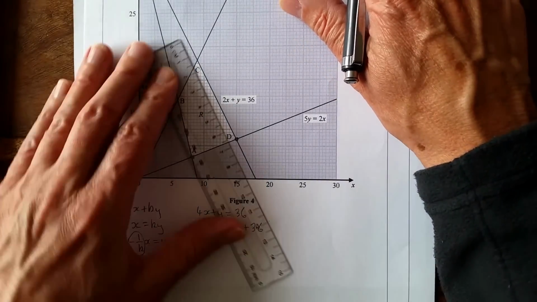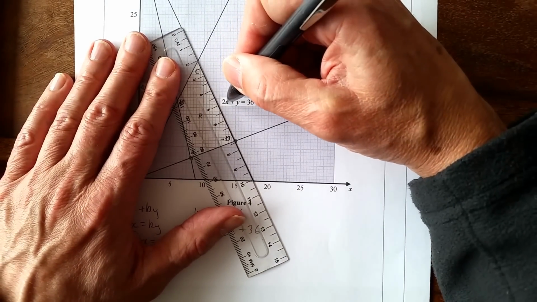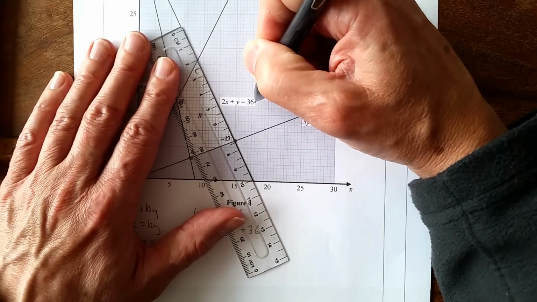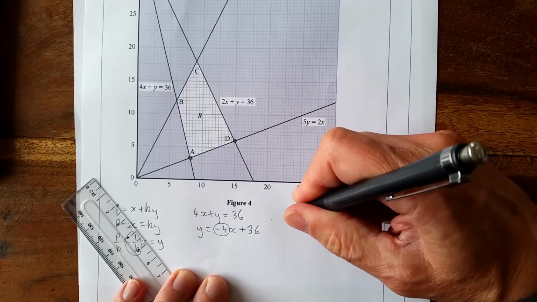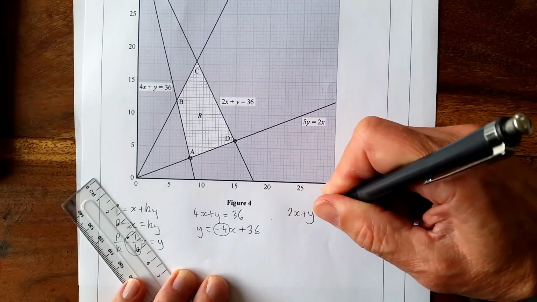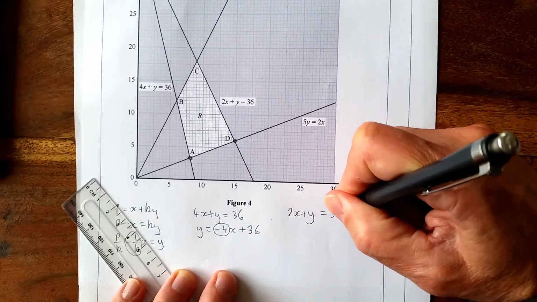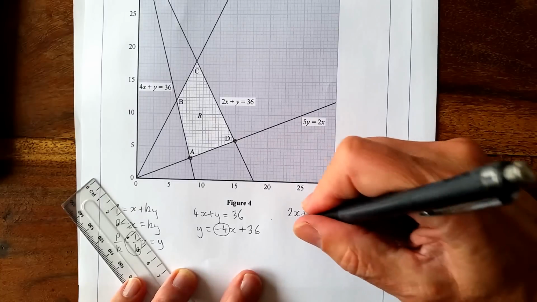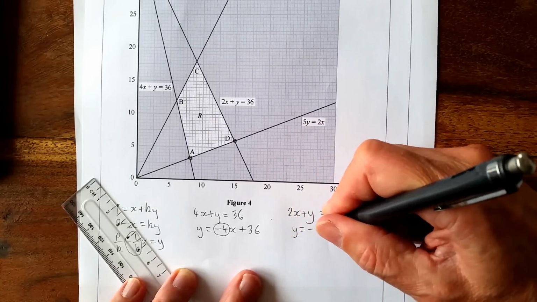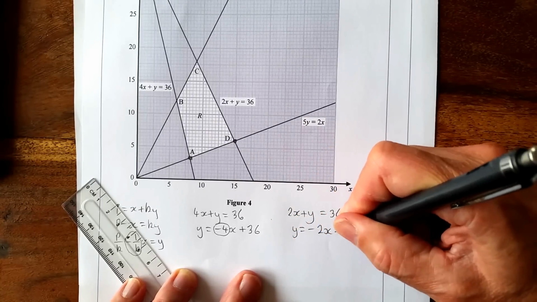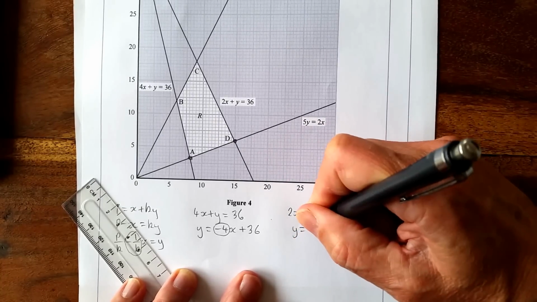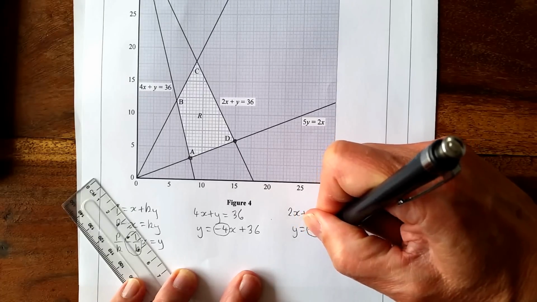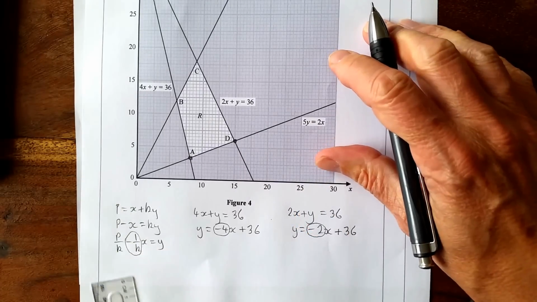Now let's have a look at the other important line here, this one here. So 2x plus y equals 36. Let's make y the subject again. y equals minus 2x plus 36. And the gradient is the coefficient of x. In this case it is negative 2.